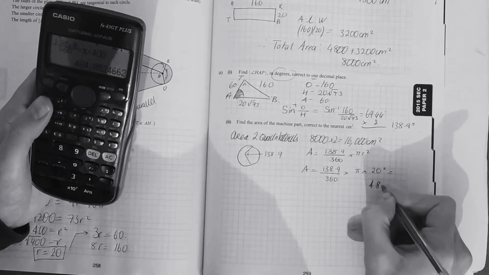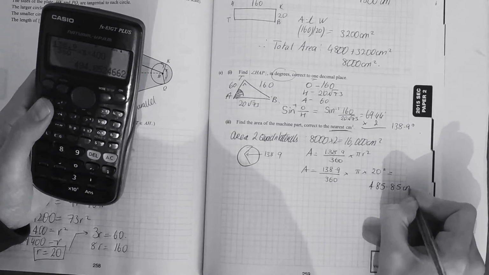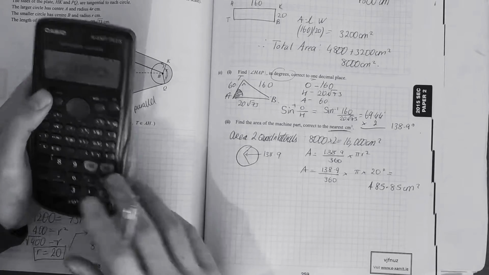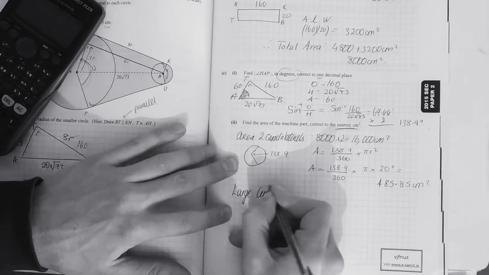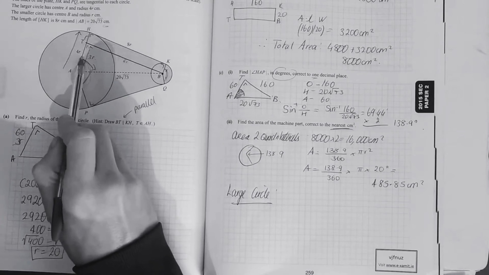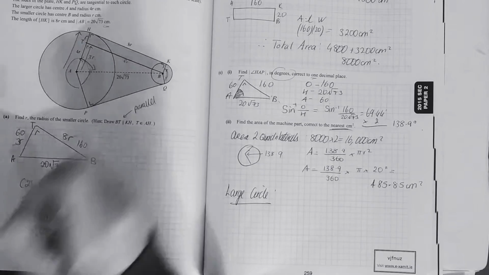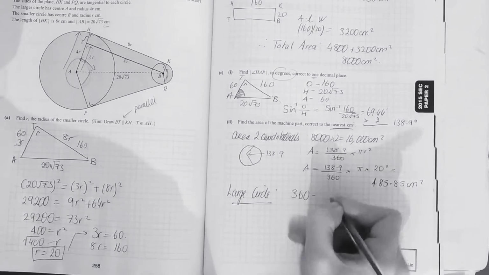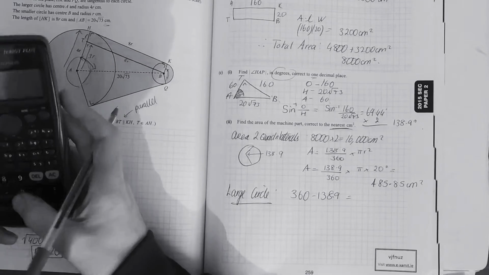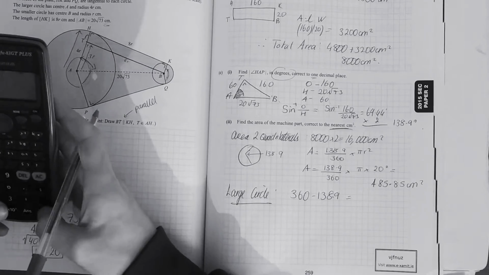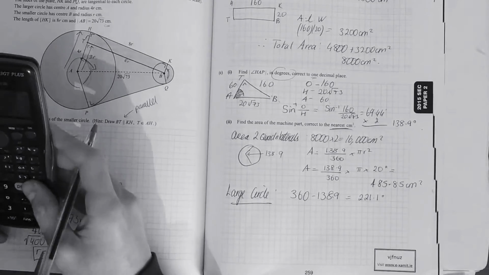I wouldn't round too early, you can round at the end, since it says to the nearest centimetre squared. And now just a matter of the large circle. To get the area of this, it makes up a full circle, so 360 degrees minus 138.9 is 221.1 degrees.